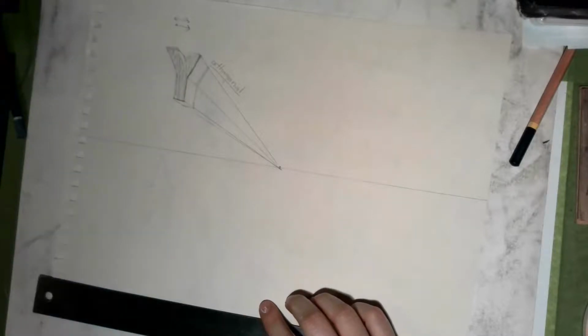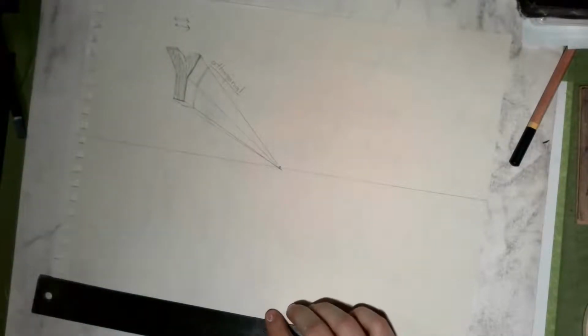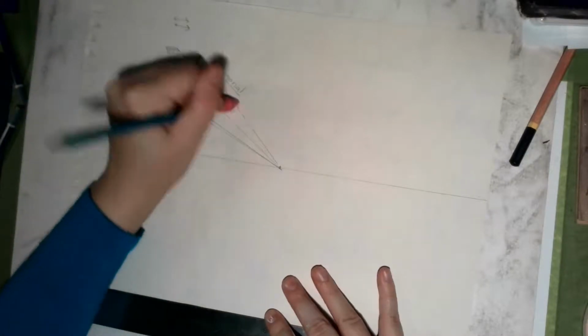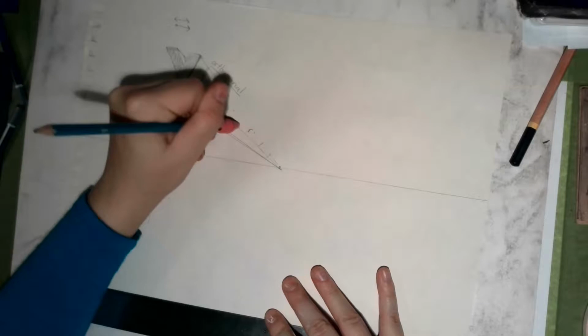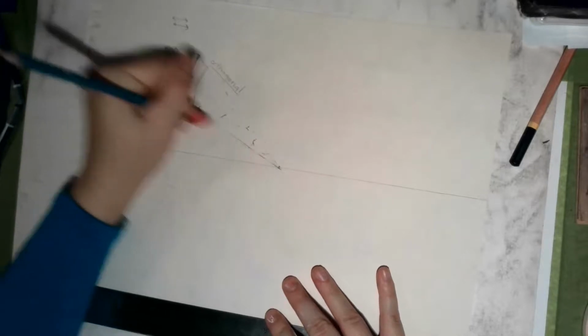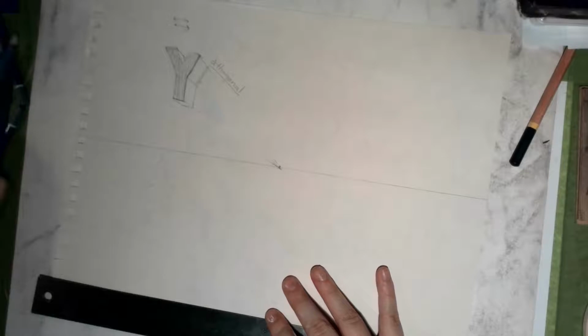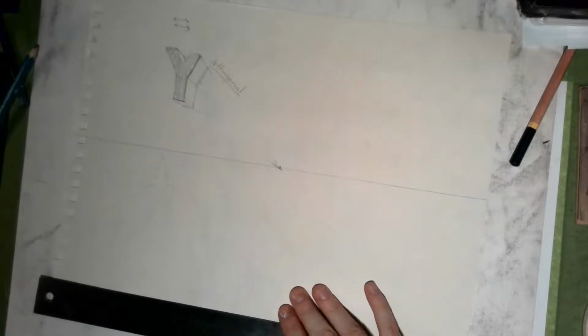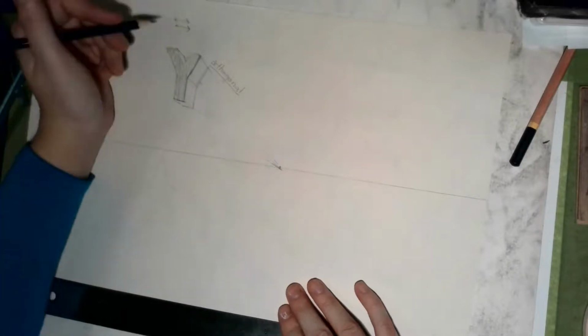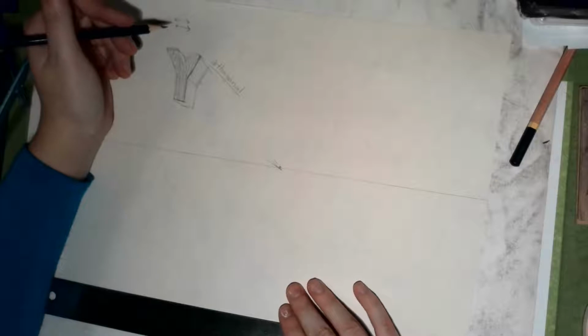So now we have it in 1 point perspective, and I'm going to erase my excess. And there we go. There is my letter Y in 1 point perspective.